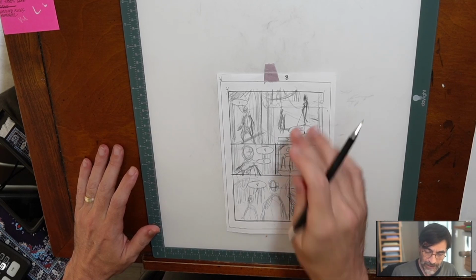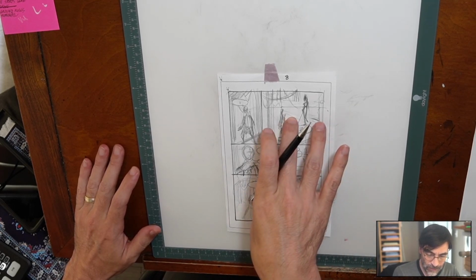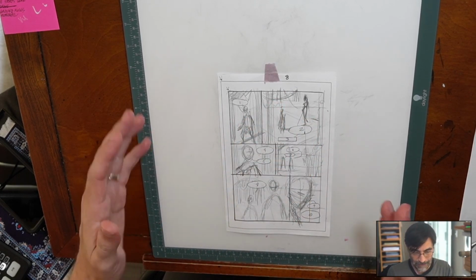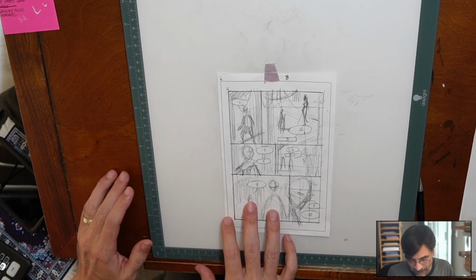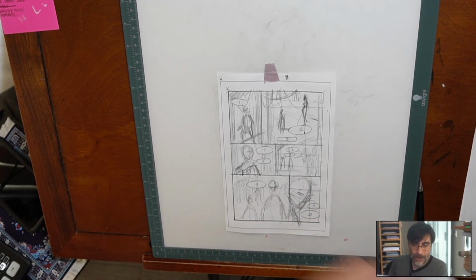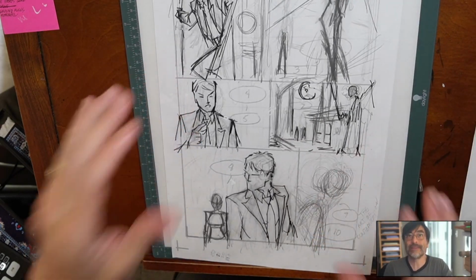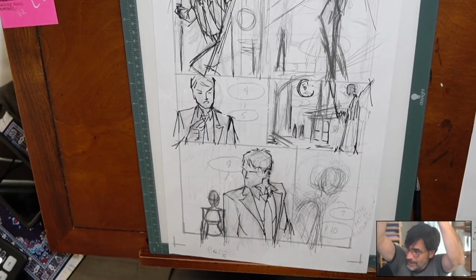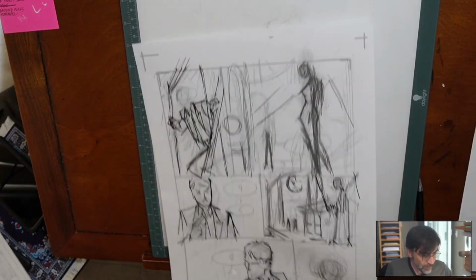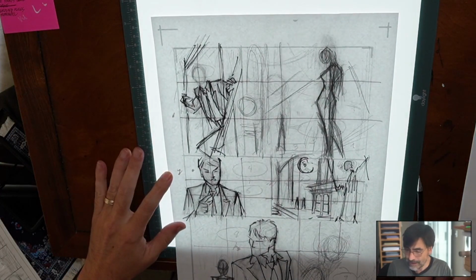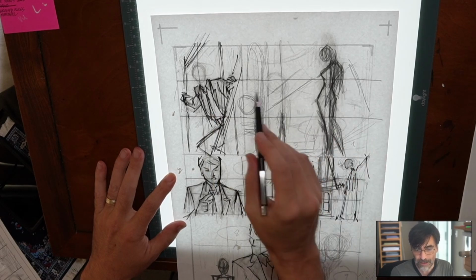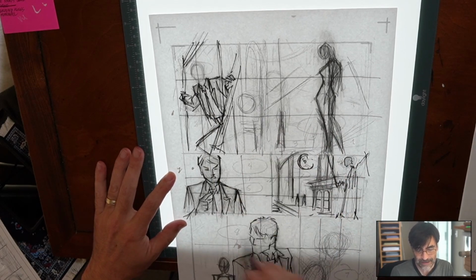And what I do is once I've gotten approval from the guys, I'll blow this up onto an 11 by 17 piece of typing paper and work out all the details. Let me get that for you. So here we have said 11 by 17. All right, and again, breaking it down into thirds, keeping anything of interest closest to the points where the horizontal and vertical lines may intersect, right?